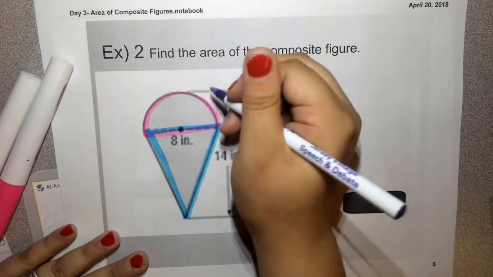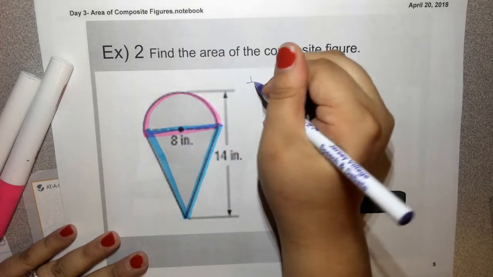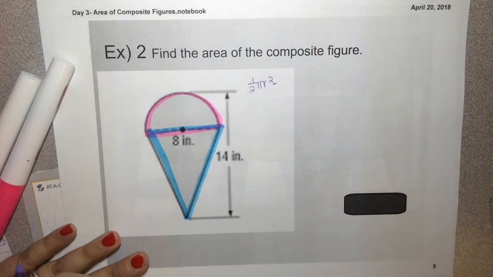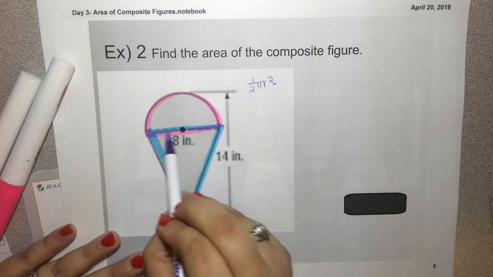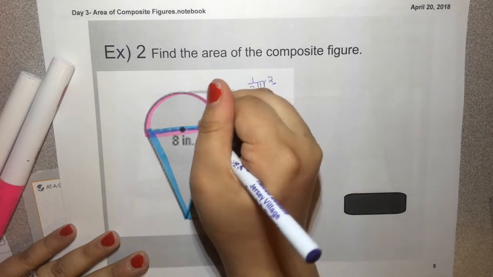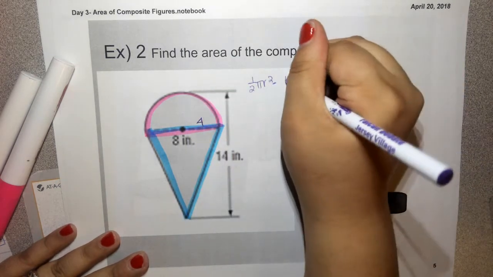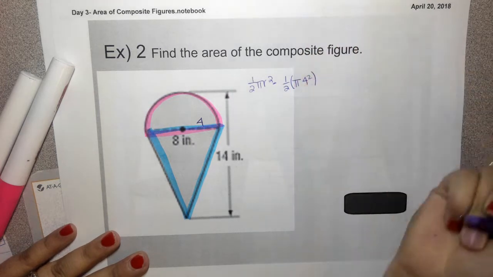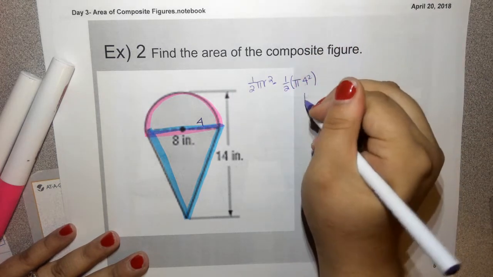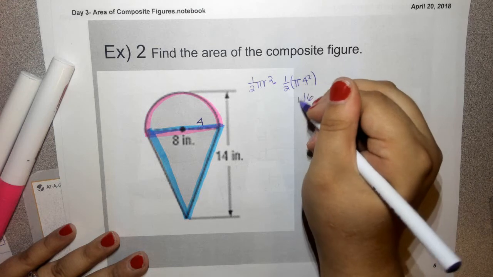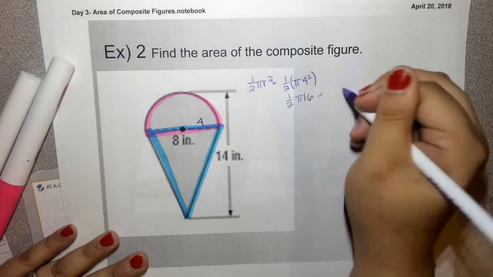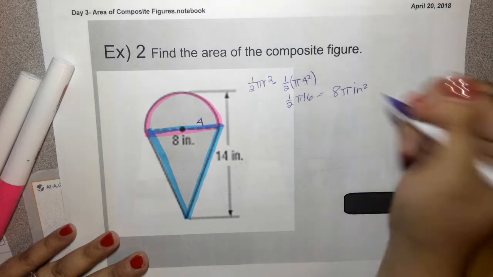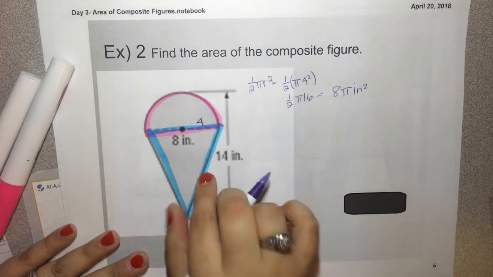But right here, I have semi, so I'm going to do 1/2 pi r squared. What is my r? The diameter is 8. My r is 4. So this is going to be 1/2 pi 4 squared. Well, 4 squared is 16, and half of 16 gives me 8 pi inches squared.